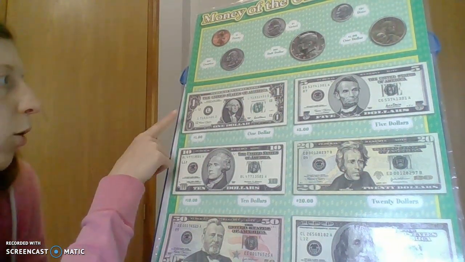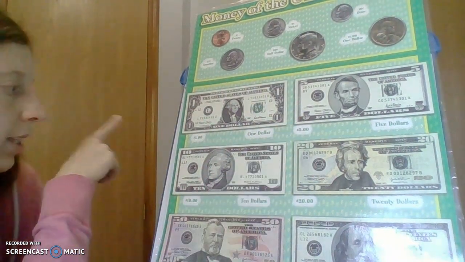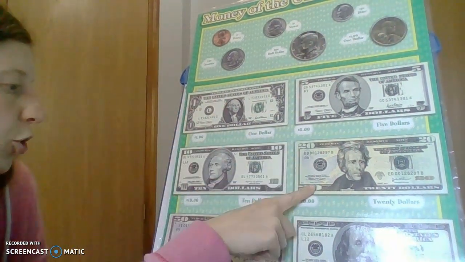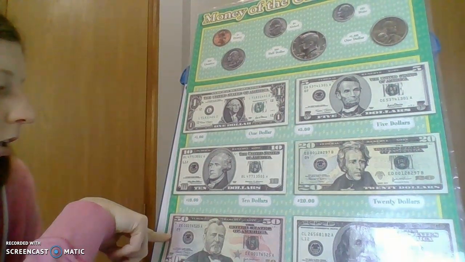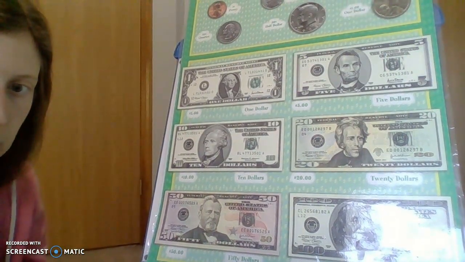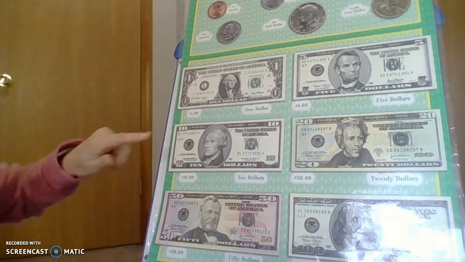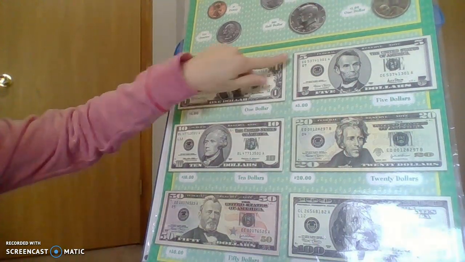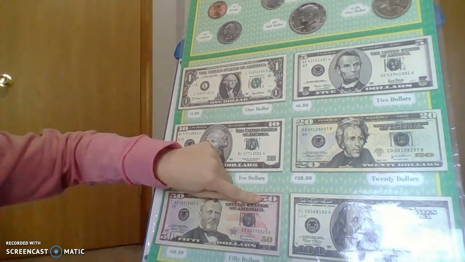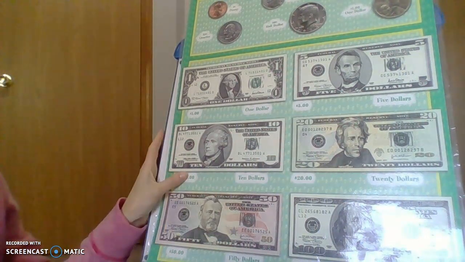Then we have our $1 bill. We have a $5 bill, $10 bill, $20 bill, $50 bill, and a $100 bill. You see it? Okay. So again, if you're unsure of what bill it is, you can always just look because it's going to tell you. It has the amount in all four corners, which is very helpful.